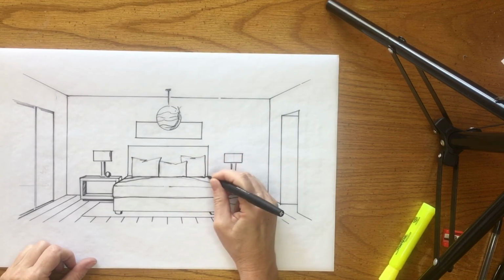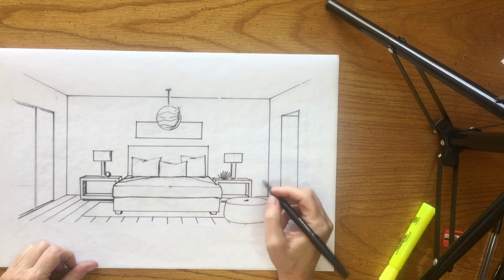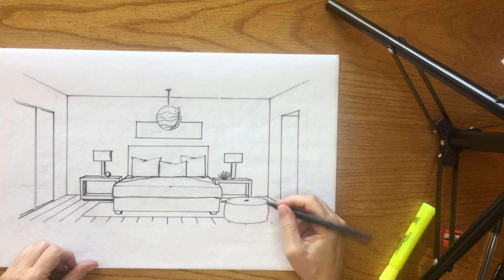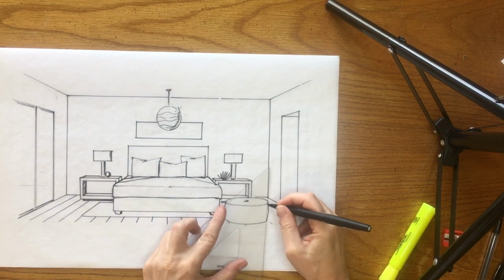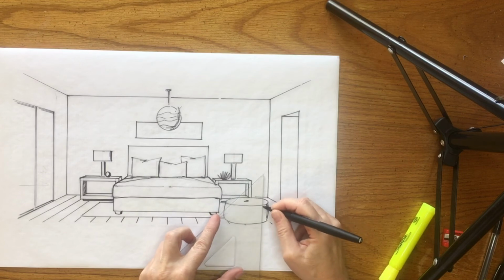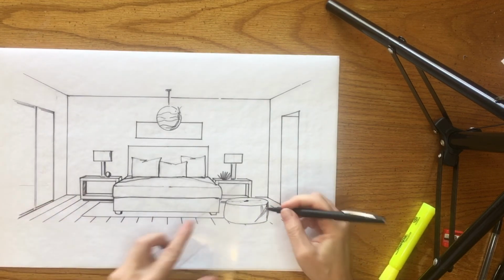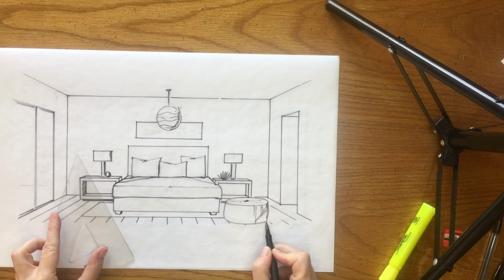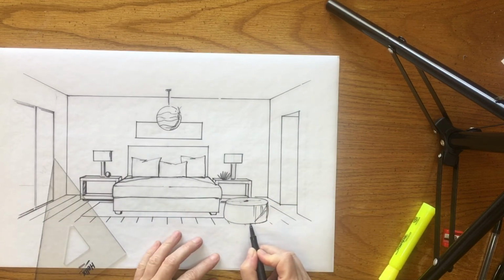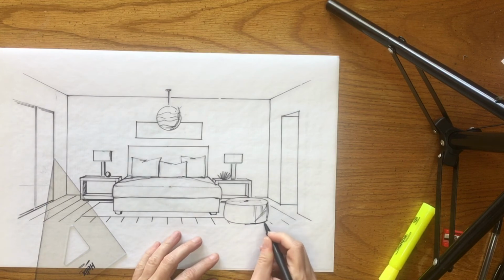Put some punch lines in. Make it dark in there. Maybe a little darker where it's sitting on the floor.